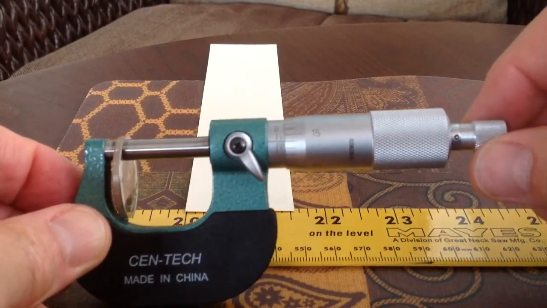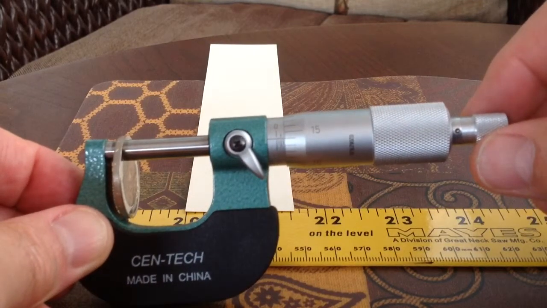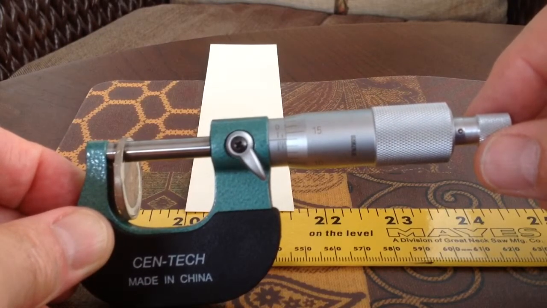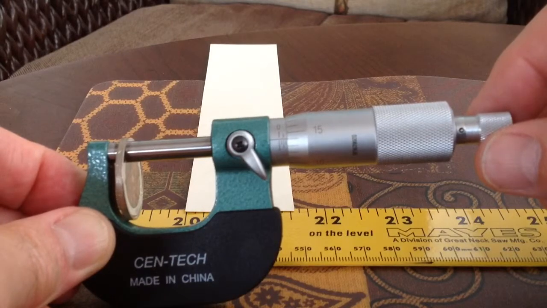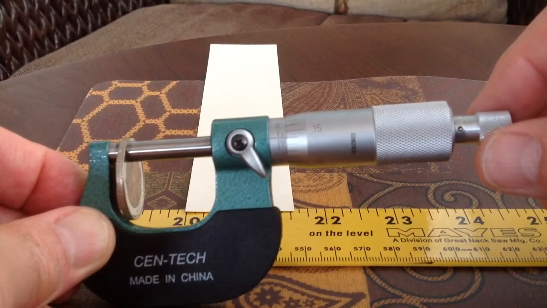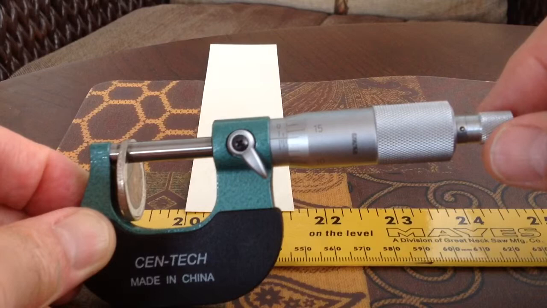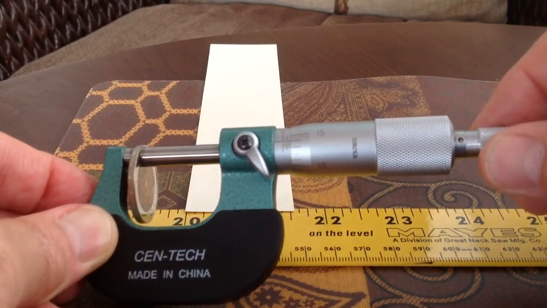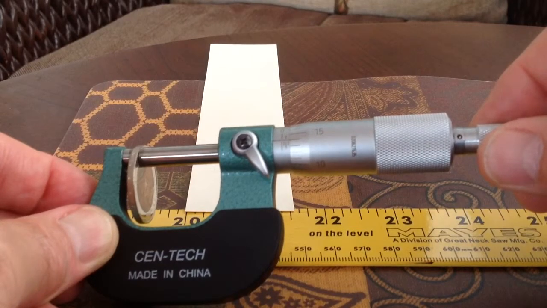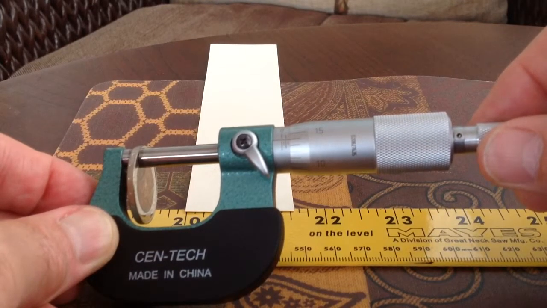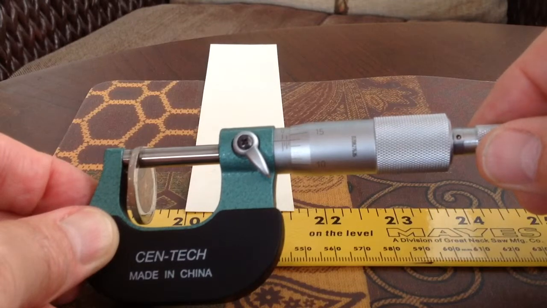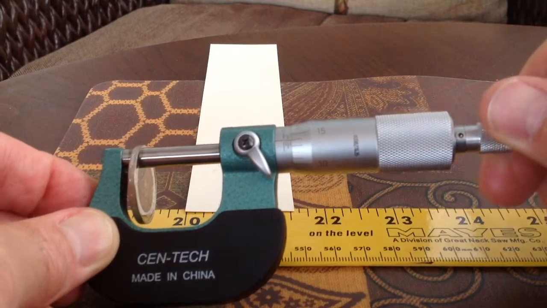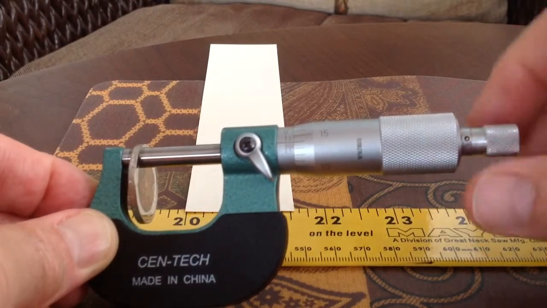Now if you take a look at the measurement scale on the stationary shaft, you can see that we are just over 3/4 of the way between the 0 and the 1. So that's already 0.075, and then the rotating barrel has gone 14 thousandths beyond that. So 0.075 plus 14 is 0.089 inches. So that €2 coin is 89 1/1000ths of an inch thick.